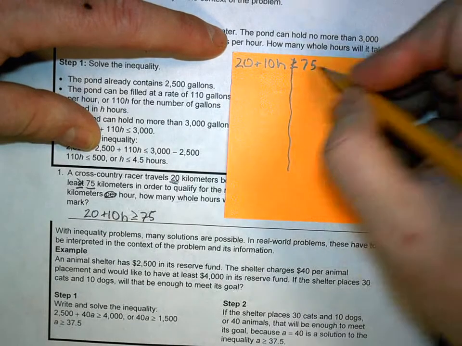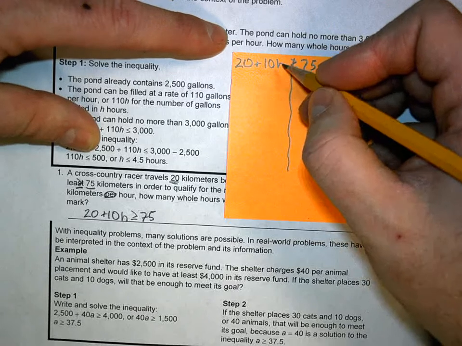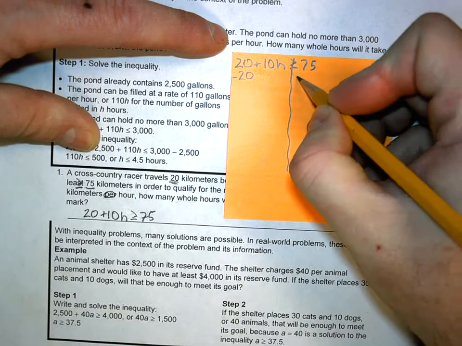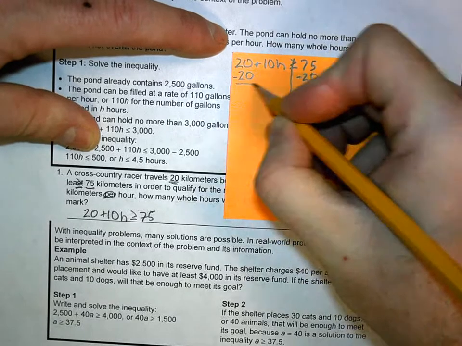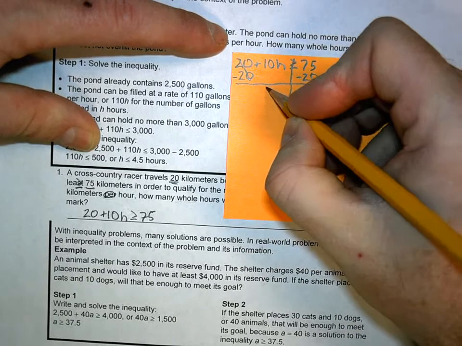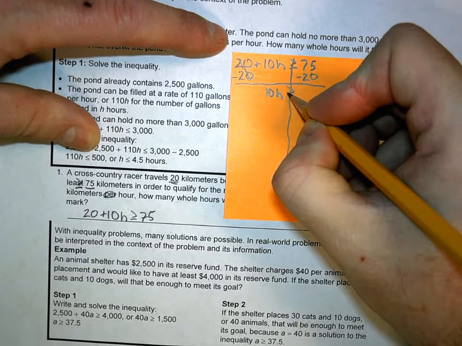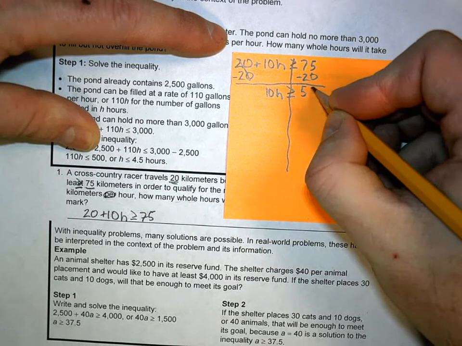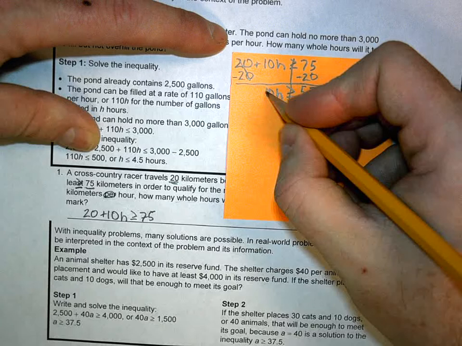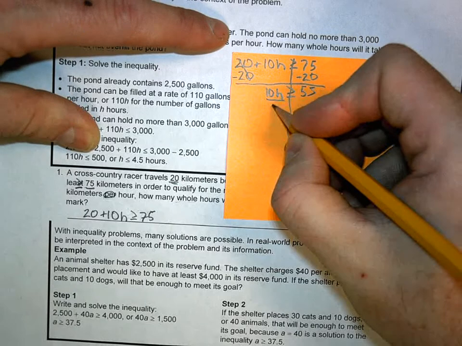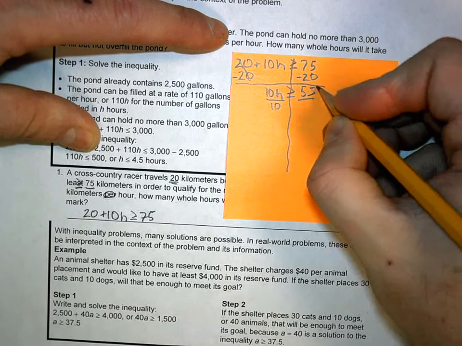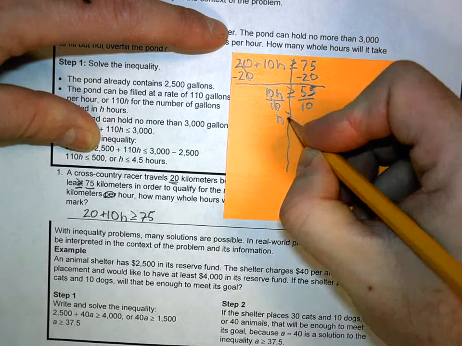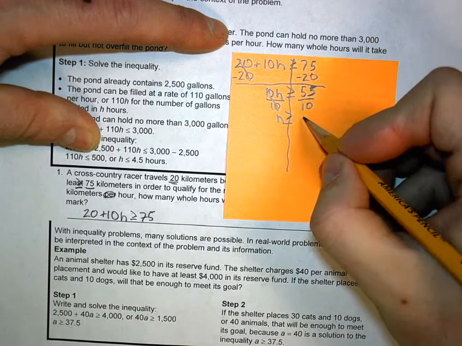And I'm going to look for addition and subtraction on the side with the variable. So here I've got 20. The opposite is negative 20, so I'm going to subtract 20, and I'm going to do it to both sides. Don't want to have any screaming toddlers on my hands. These go away. I bring down the 10h. That's greater than or equal to 75 minus 20 is 55. So I divide by the coefficient. That's the number with the variable. Well, that's a terrible 5. Oh well. 10. These go away. I get h is greater than or equal to 5.5.